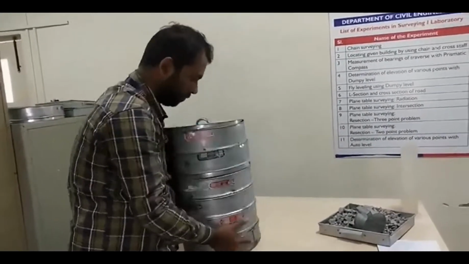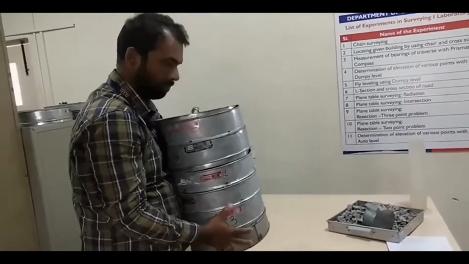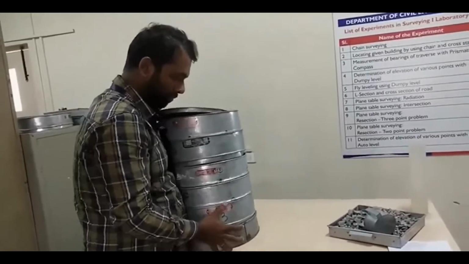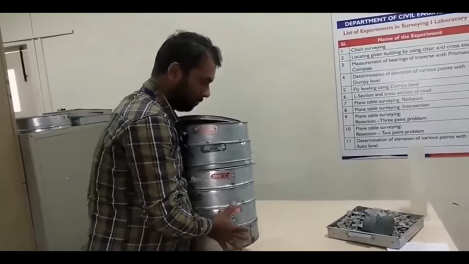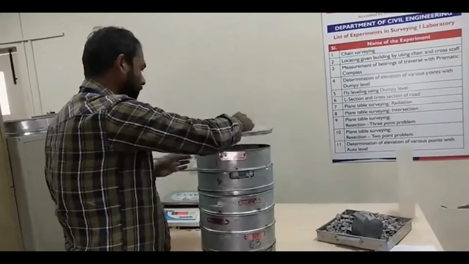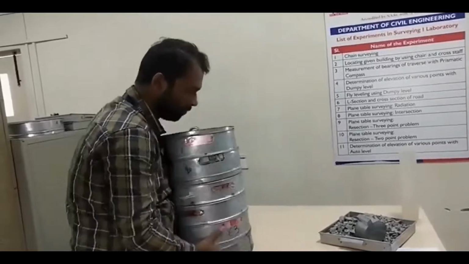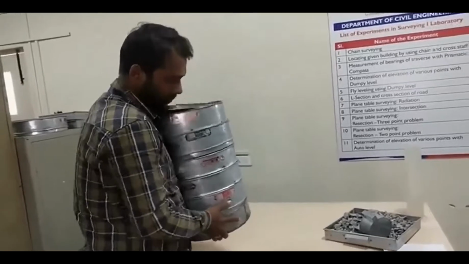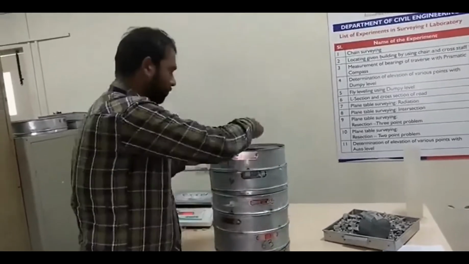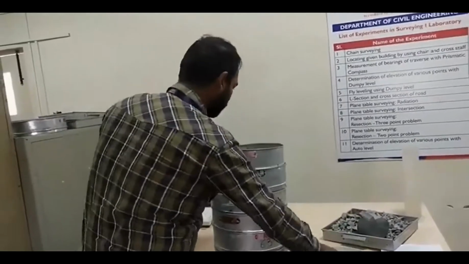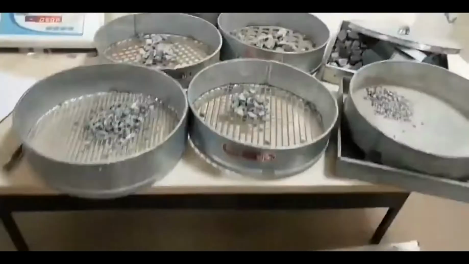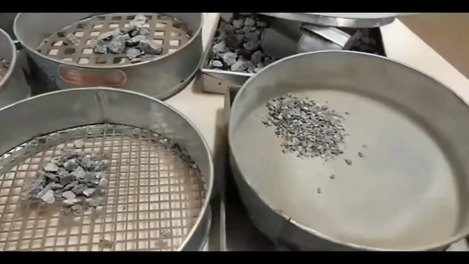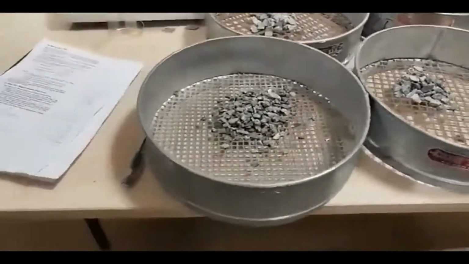If you see, all the sieves are placed in a sequential manner. At the top we have the coarse grade, that is 20 mm diameter, and then 16 mm, 12.5 mm, 10 mm, then 6.3 mm. These are the different grades, different sizes we are keeping one by one. Then we have to shake it properly so that all the particles pass through the respective sieves. Now you can see how much aggregate is passing through each sieve from 20 mm to the end, at the pan.